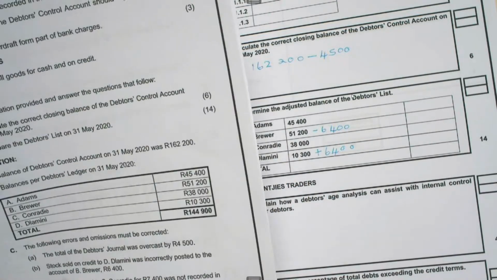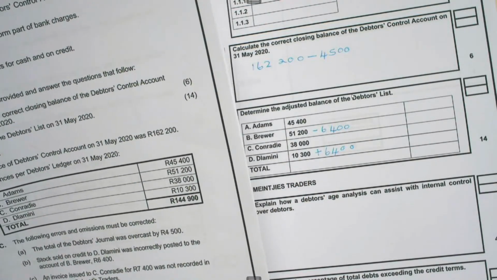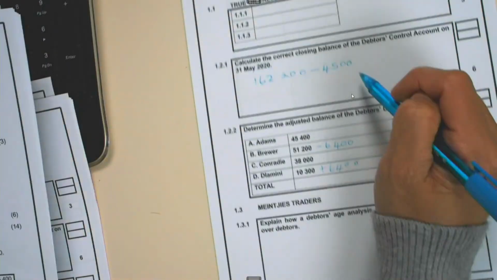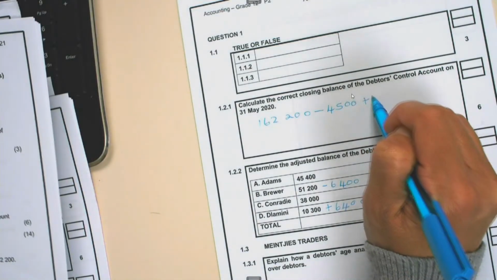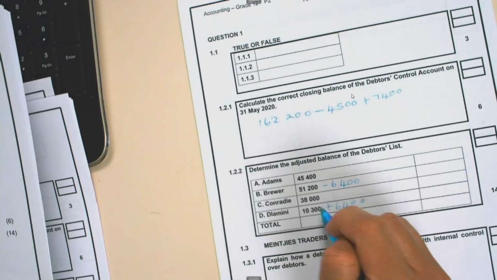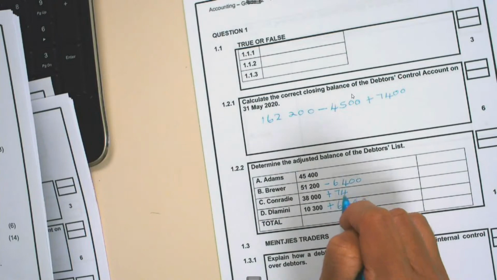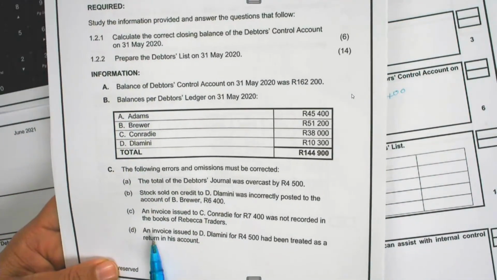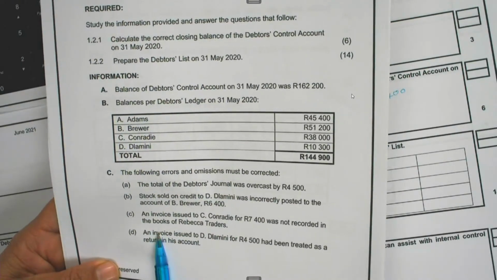Okay. So the invoice to C. Conradi, invoice means plus 7,400. I said it wasn't recorded, so it will affect my debtors control account as well as my list for C. Conradi. Right, C. Conradi then bought that goods on credit. And invoice means plus, right?